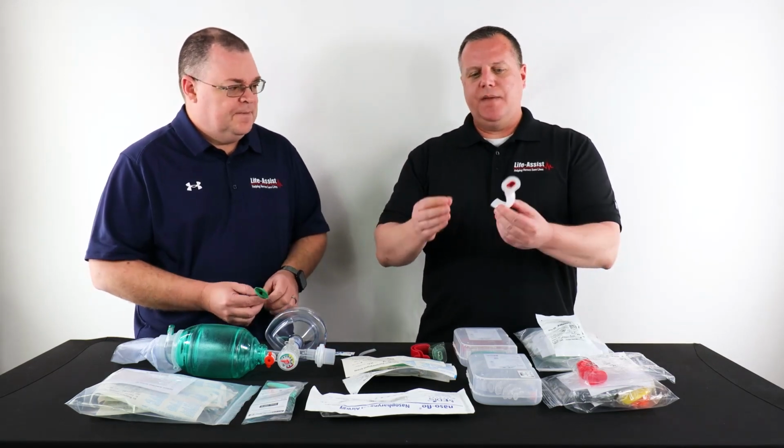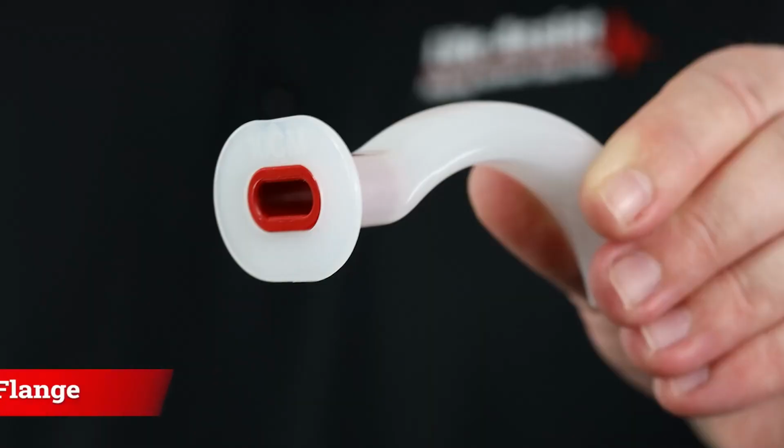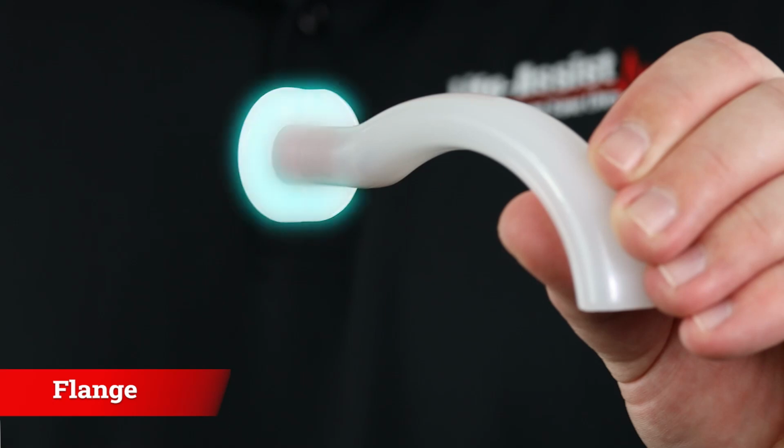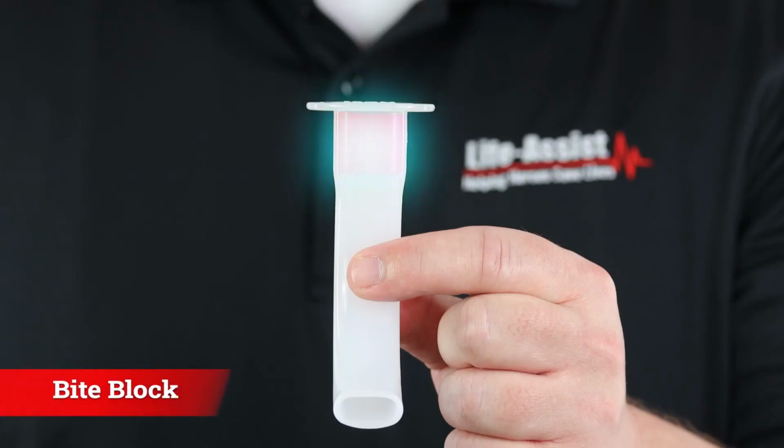Yeah, so OPA, basically the anatomy, it's a flexible, rigid plastic. It's got what's called a flange on the top, so when you put it inside the mouth, it doesn't go too far. It stays seated on the lips. It's got a bite block here, in case our patient starts to wake up a little bit, they might start biting down.